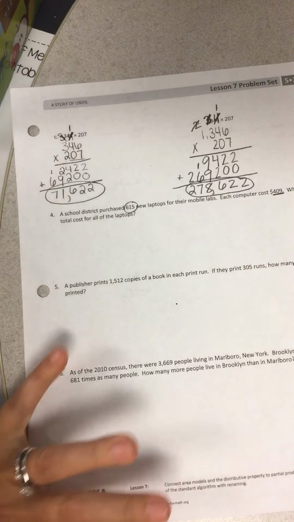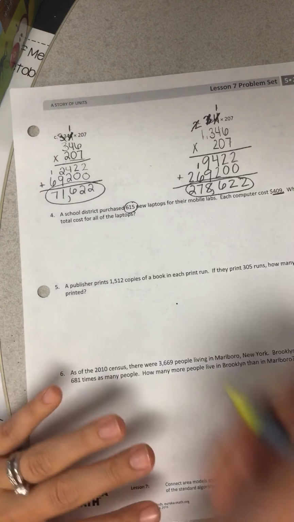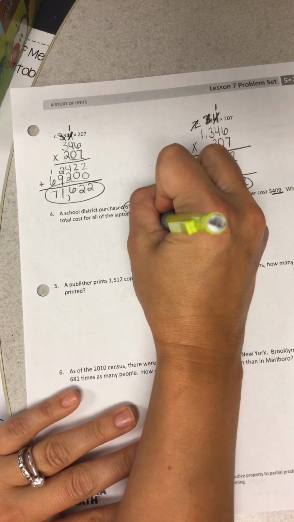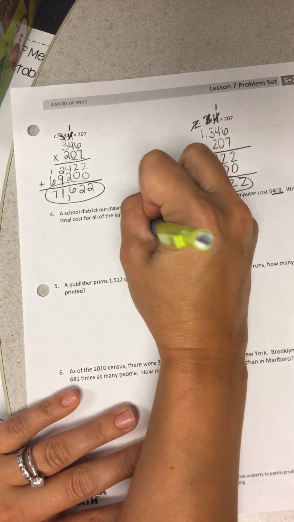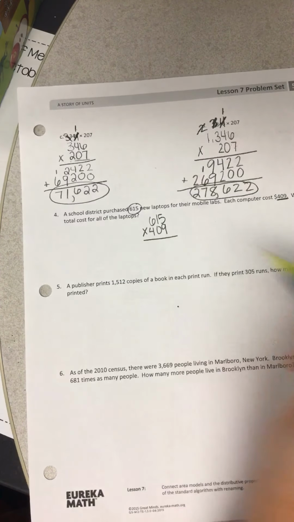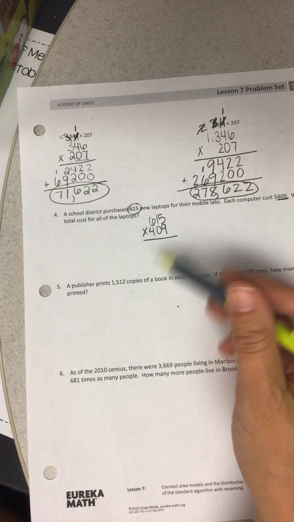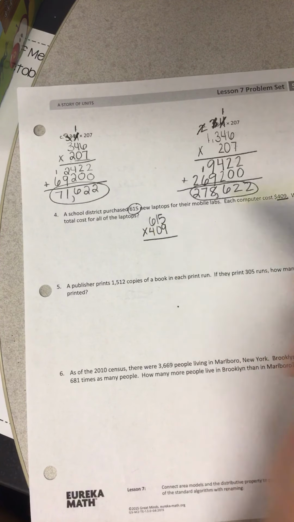Okay. So number 4, it says a school district purchased 615 new laptops for their mobile labs, and each one costs $409. What is the total cost for all of the laptops? So I'm going to take that 615 and I'm going to multiply it by that 409, which is how much they cost. And so I need to figure this out. We've got that 0 there, still have to have it, but when we come to work it, we don't have to go through and do 0 times 5, 0 times 1, 0 times 6.